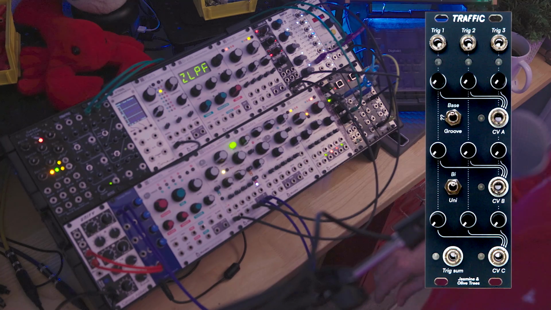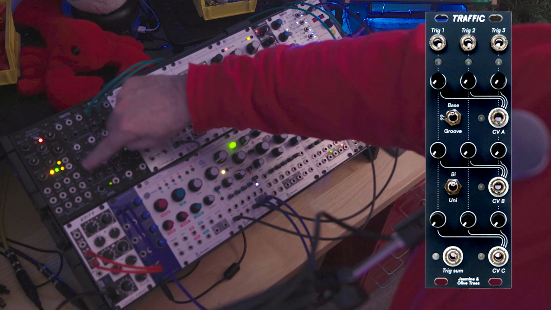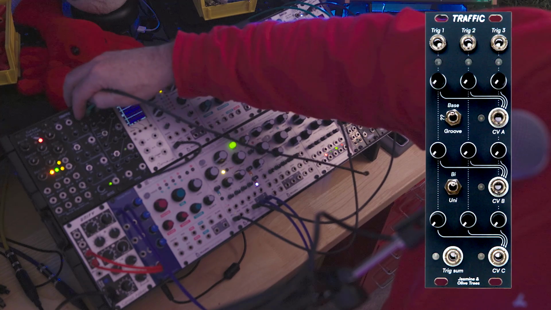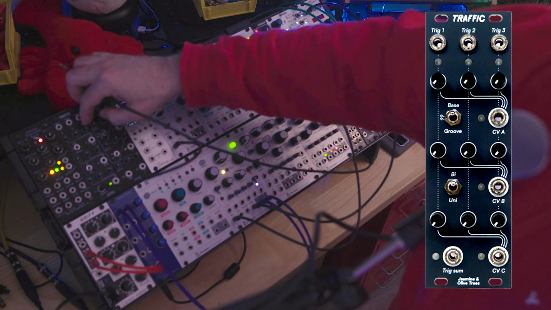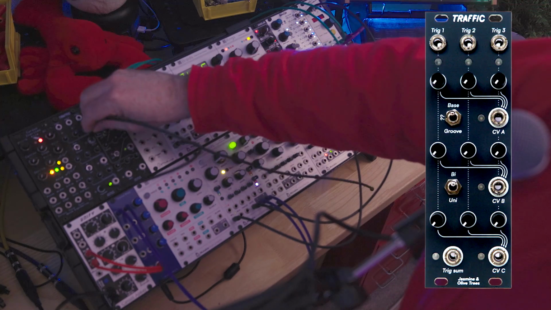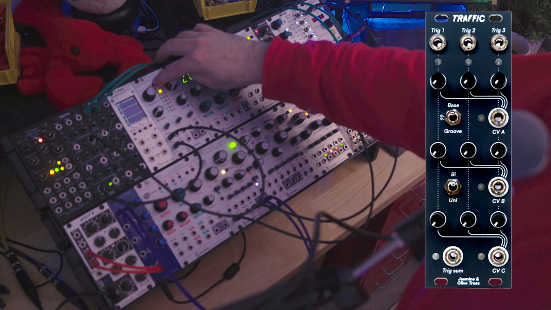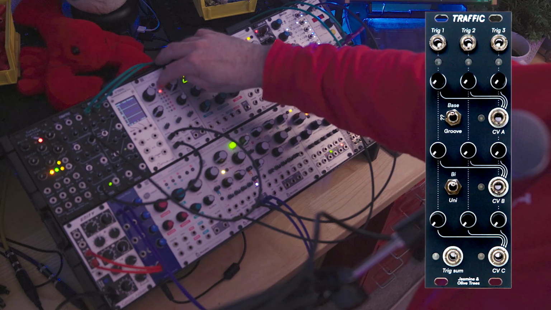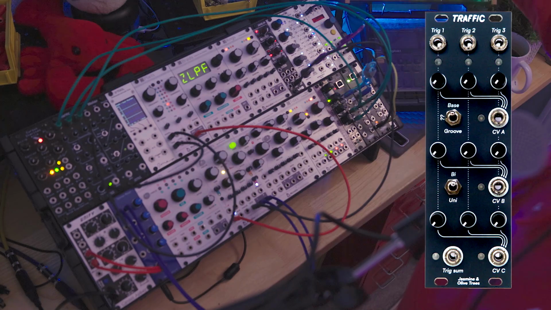Basically what it is, it's 3 banks, 1, 2, 3. Every single time a trigger is sent into one of these 3 top triggers, I think what happens is they add to each other. Let's find out. So CV A, let's go to a percussion model. This is what everybody shows off with this thing, but I just thought it would be a good way to understand it at first. So we're going to go to our kick model here.